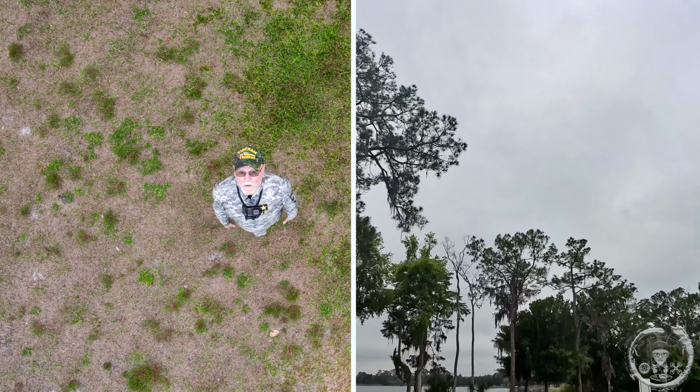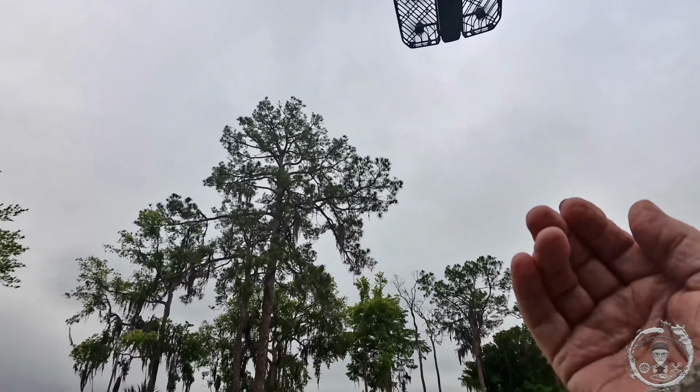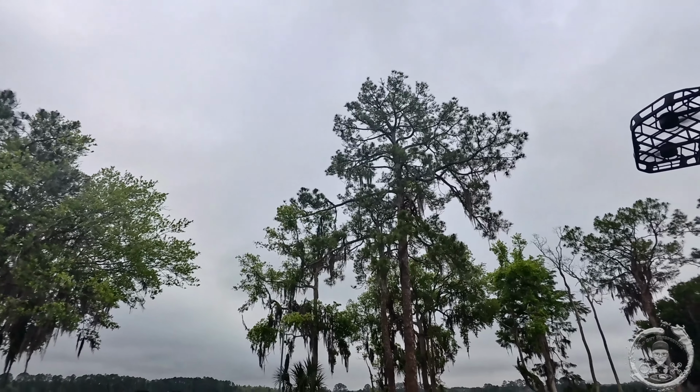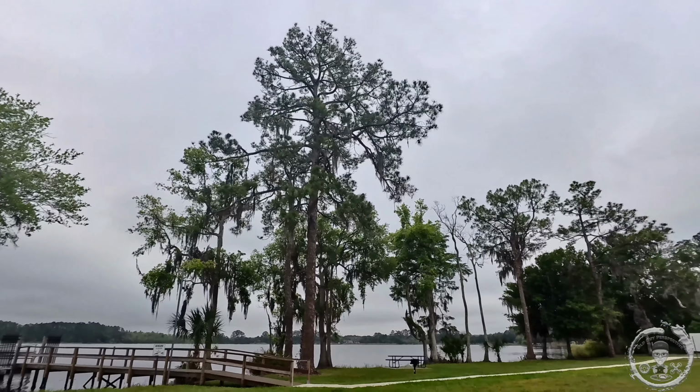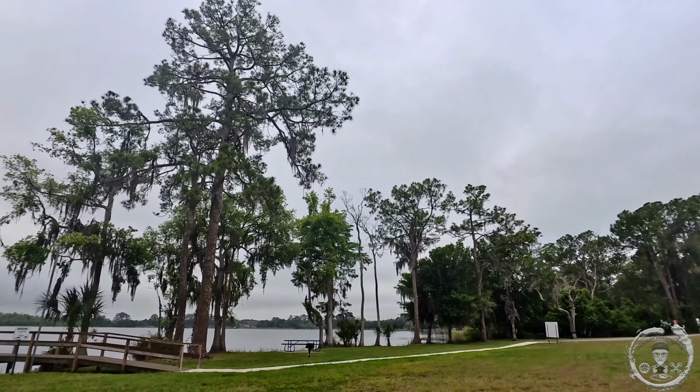And she's coming down now. Okay, and that was the bird's eye.